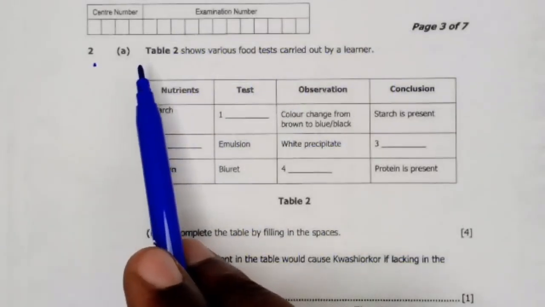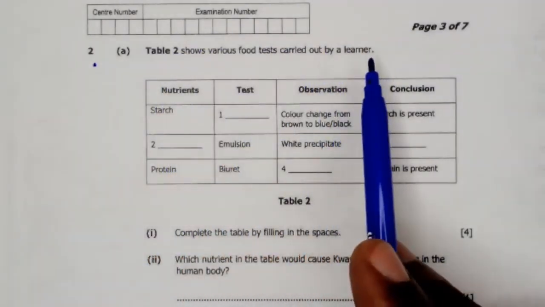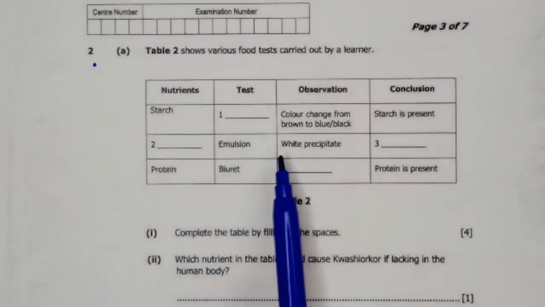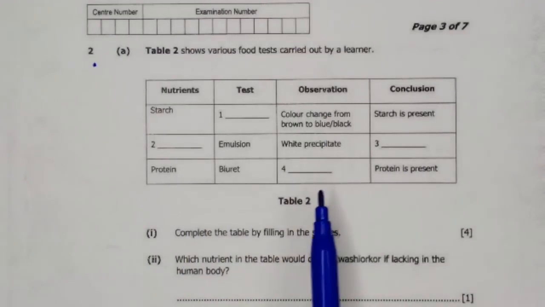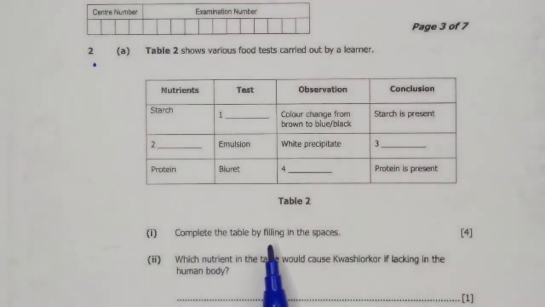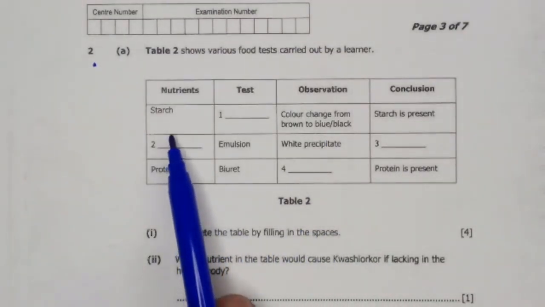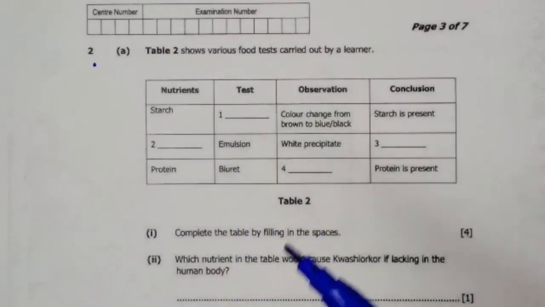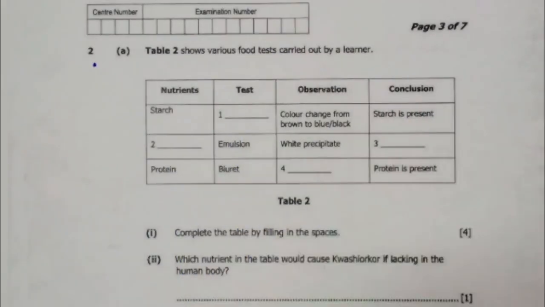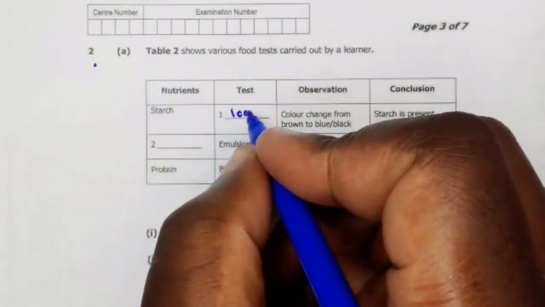Question 2a. Table 2 shows various food tests carried out by a learner. So we have our test here showing nutrients, test, observation, and conclusion. So A1, complete the table by filling in the spaces. So we have starch, and the test for starch is the iodine test.